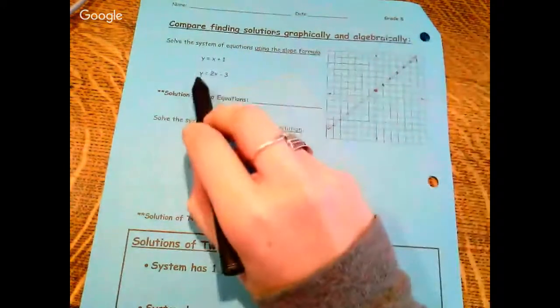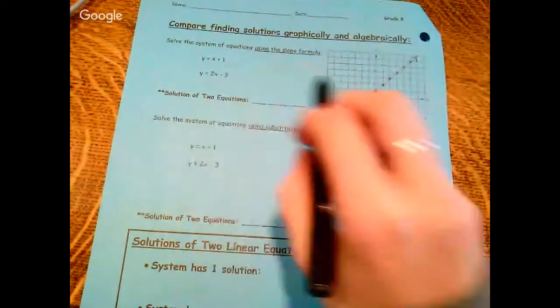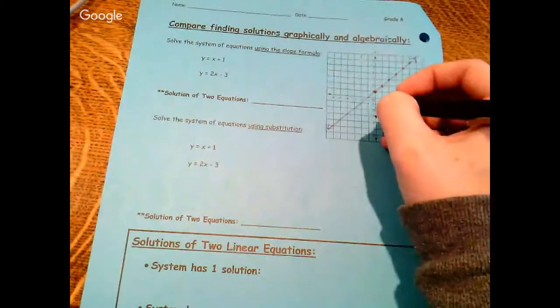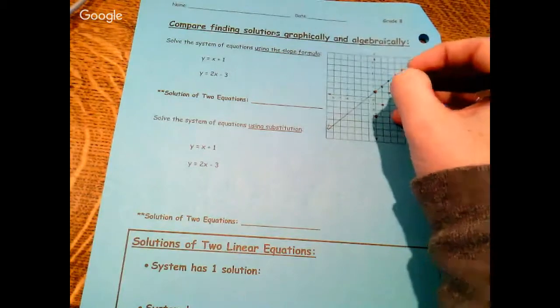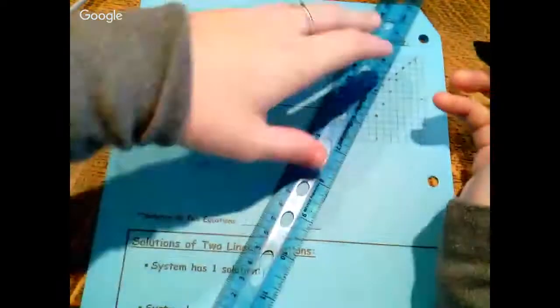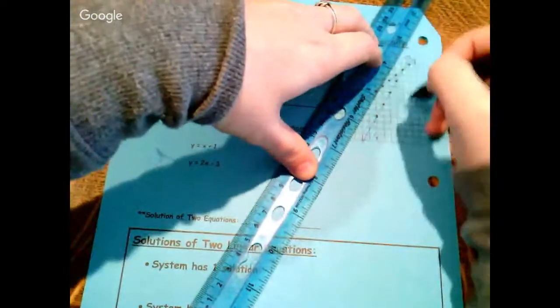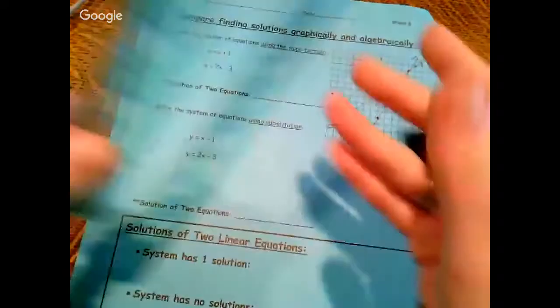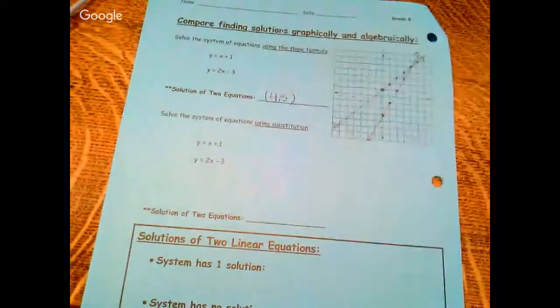Okay, so now look at the next one. We have a y-intercept of -3 because our b is -3. So we're going to mark -3. We're going to go up 2 over 1. So go up 2 to the right 1, up 2 to the right 1, and so on. What do we know? They intersect right here at the point 4, 5. So the solution to our two equations is the point 4, 5.